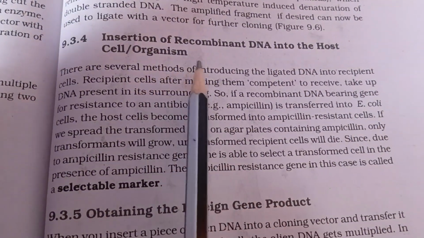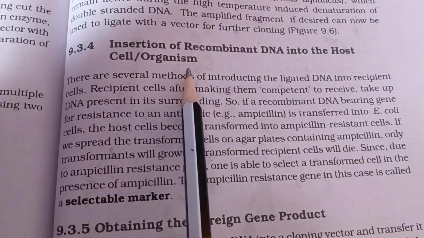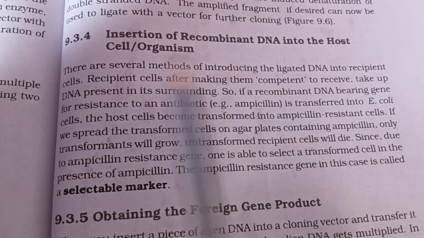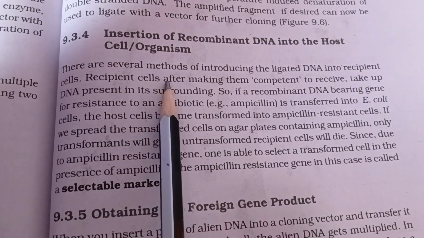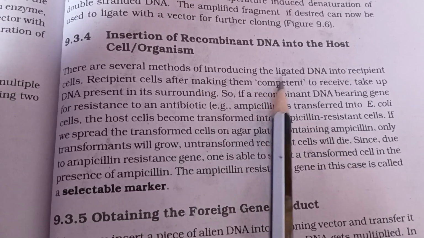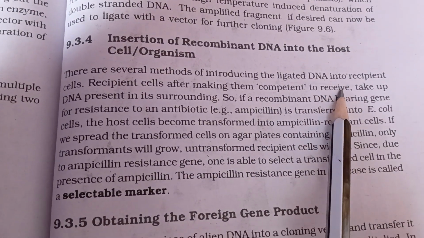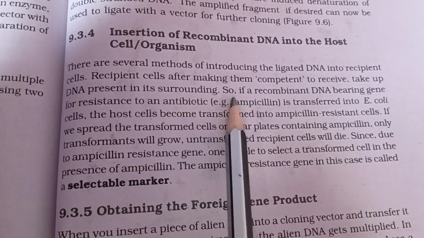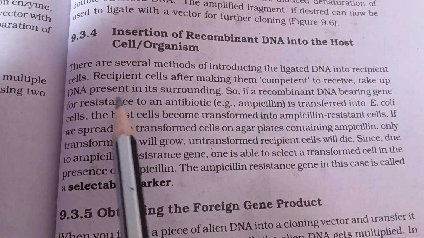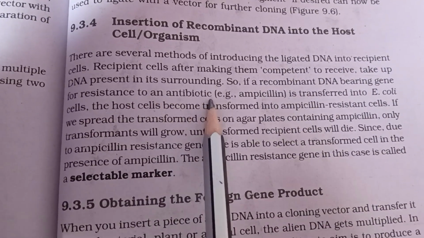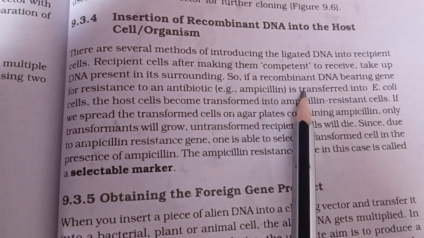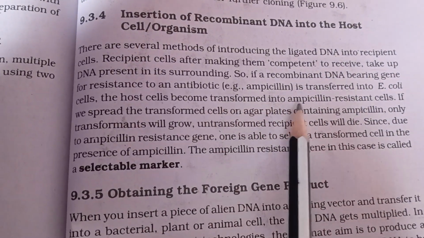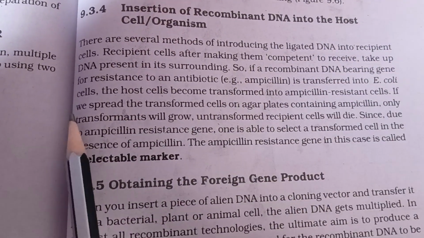Now, insertion of recombinant DNA into the host cell or organism. There are several methods of introducing the ligated DNA into recipient cell. Recipient cells, after making them competent to receive, take up DNA present in its surrounding. So, if a recombinant DNA bearing gene for resistance to an antibiotic, example ampicillin, is transferred into E. coli cells, the host cells become transformed into ampicillin resistant cells.